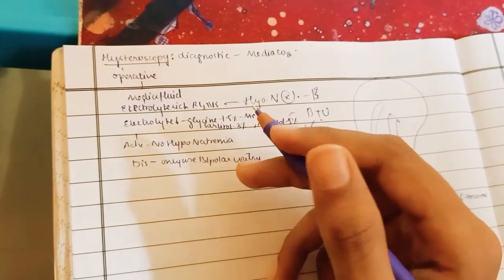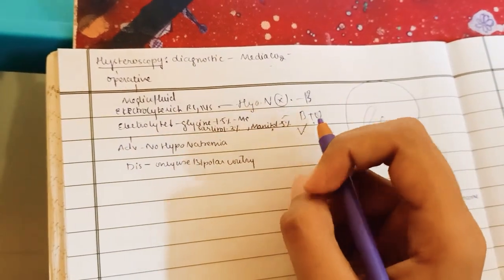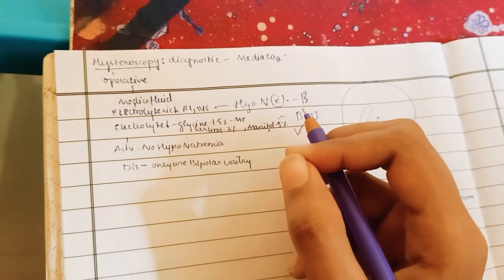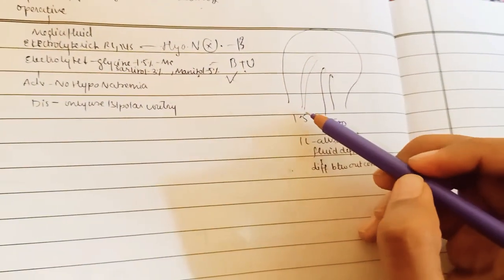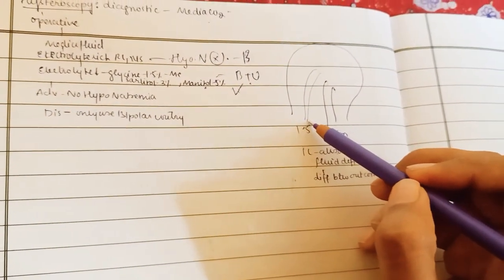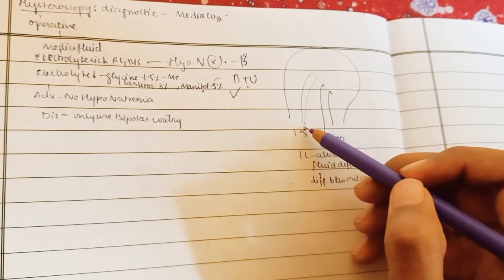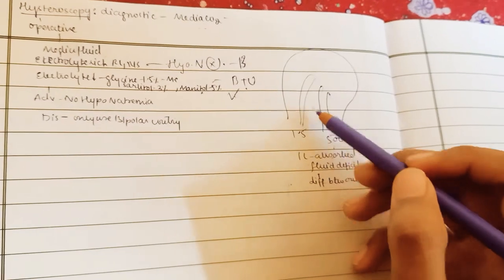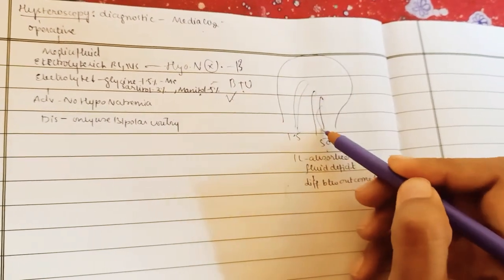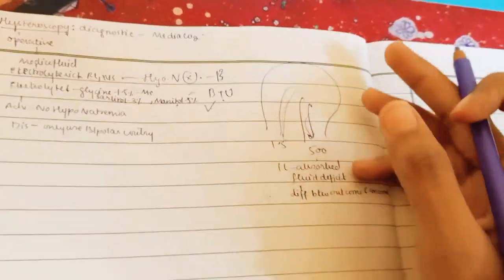So coming to fluid deficit. It is the difference between outgoing fluid volume and ingoing fluid volume. You can see this is a uterus, this is the incoming fluid and this is the outgoing.